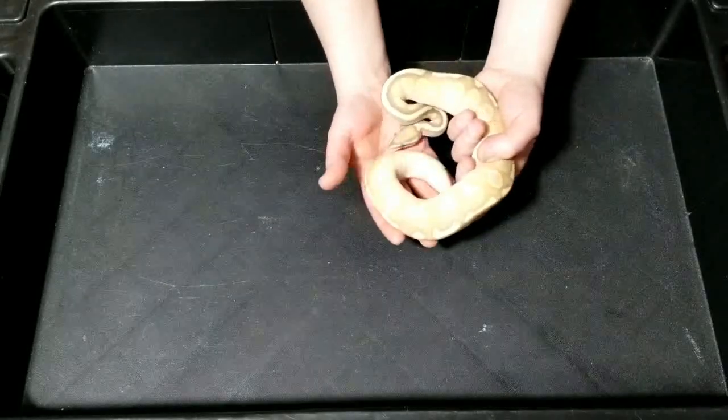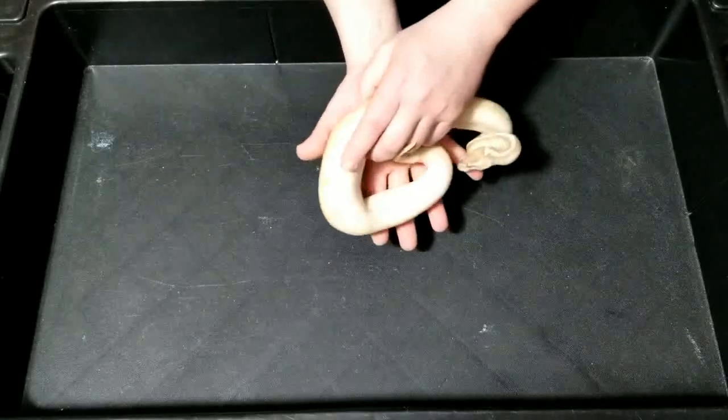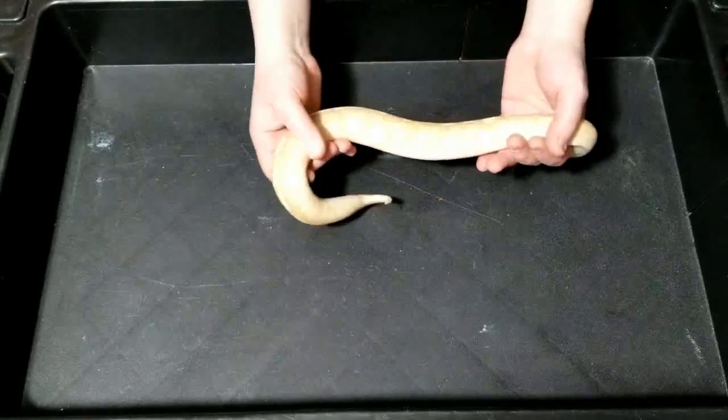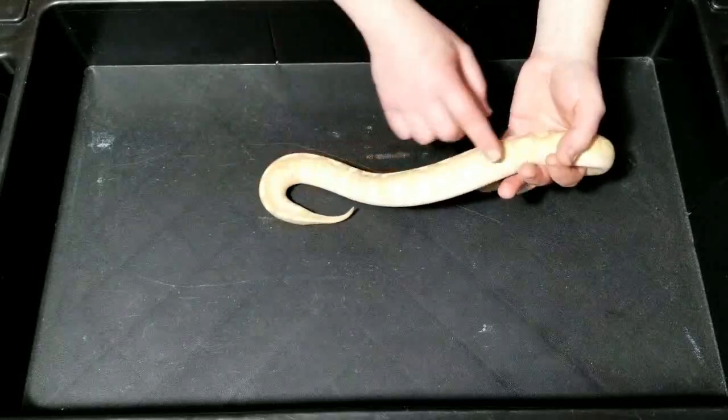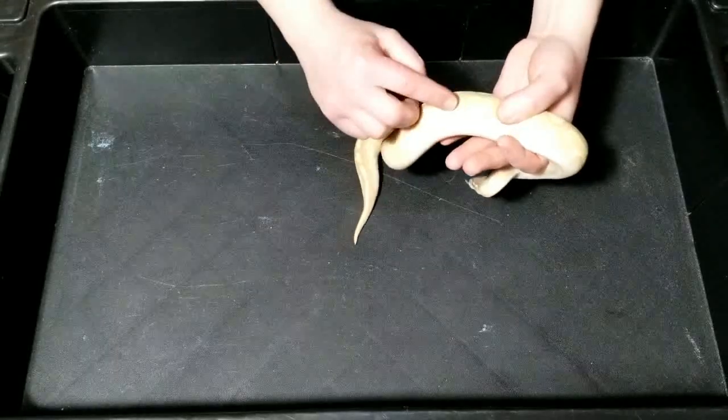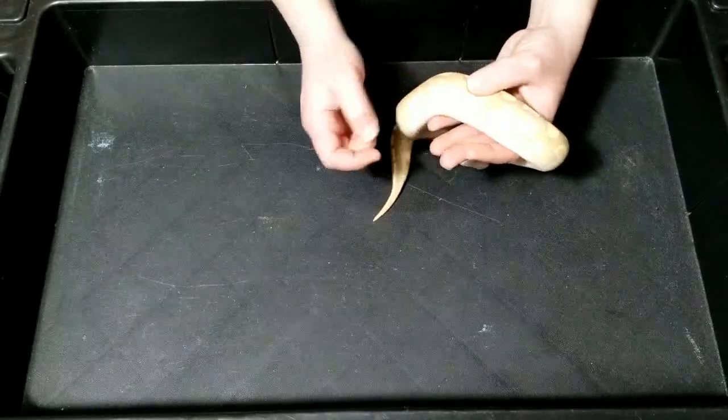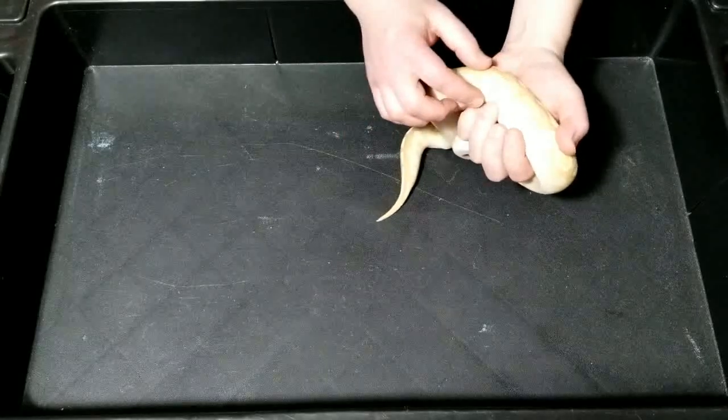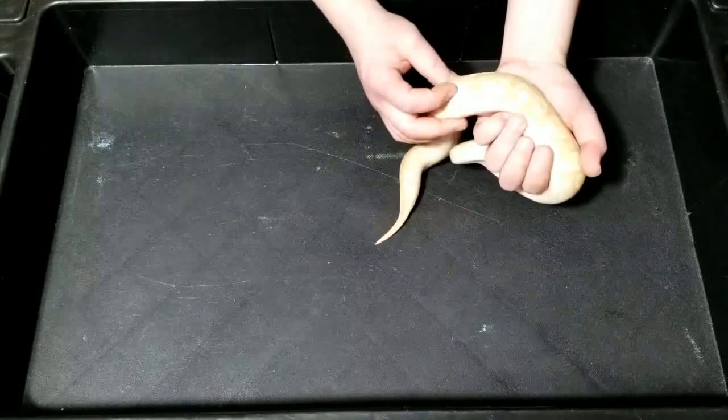Now this here is a female banana lesser Calico. So the lesser helps to fade the yellows and the browns here. And that Calico comes up high into the alien heads and pixelates that.